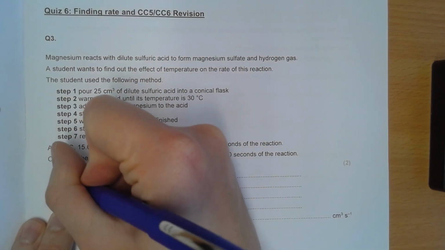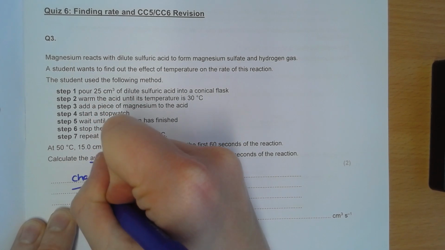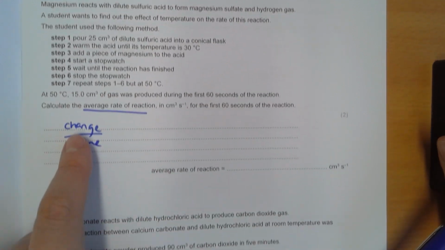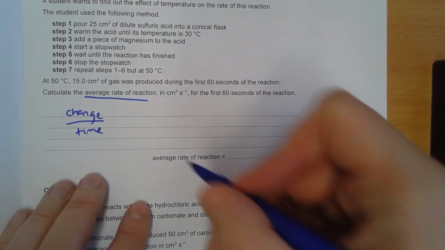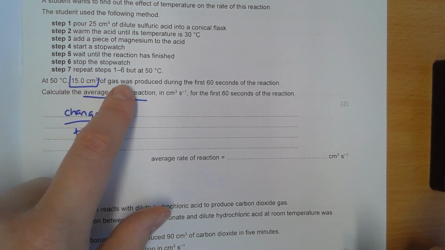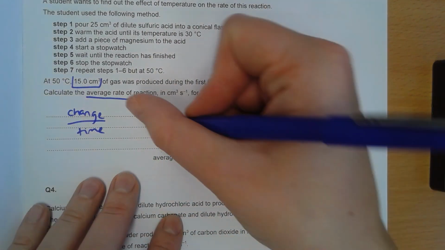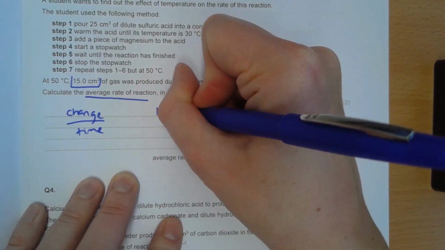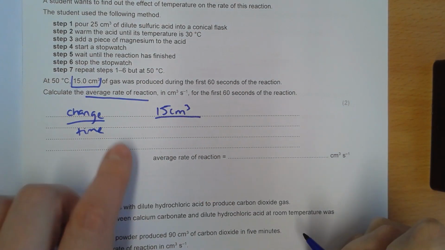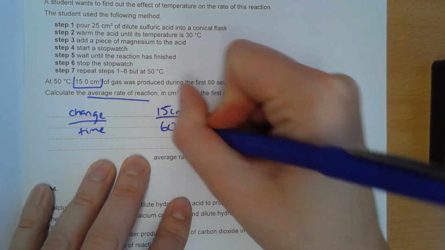To get the rate of a reaction, you need the change divided by the time, and that change can either be a change in mass or a change in volume. In this particular question, you're told 15 centimeters cubed of gas was produced. Centimeters cubed is a volume and 15 is your change. So I've got 15 centimeters cubed is my change. And it tells me it takes 60 seconds. So my time is 60 seconds.